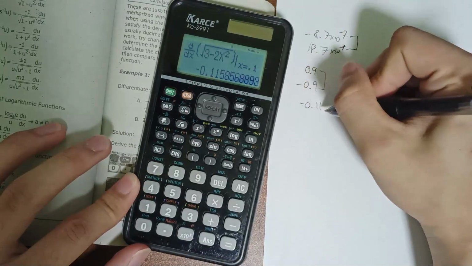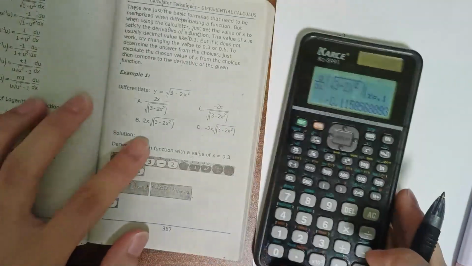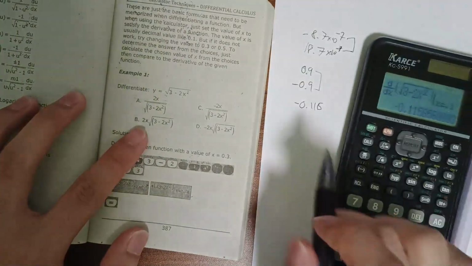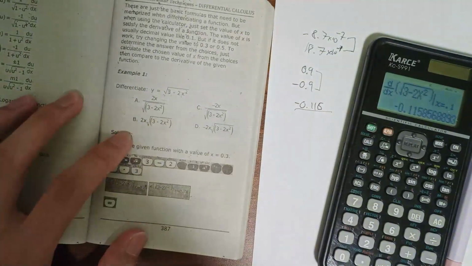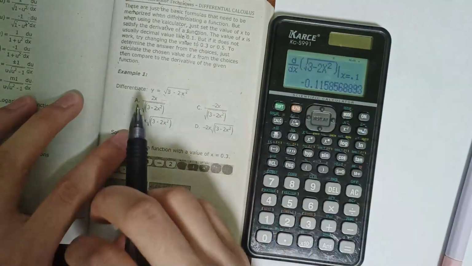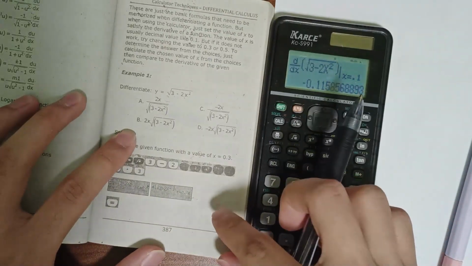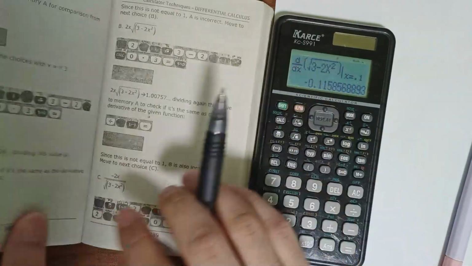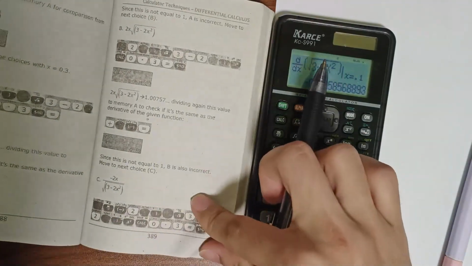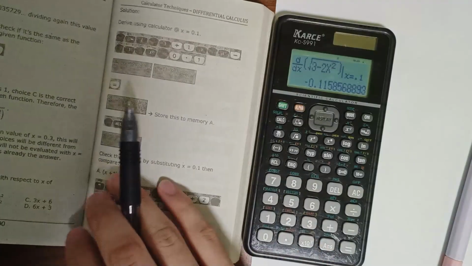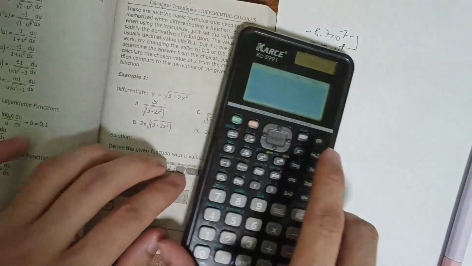That number. Okay, so that's the answer. That's the constant value. So let's check in the choices. We will manually try all of these, until we get the correct answer, the same value. So we're going to skip. We're going to try letter C. Okay, let's try letter C.